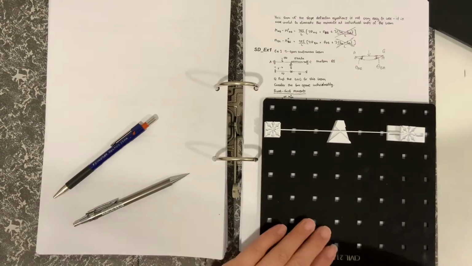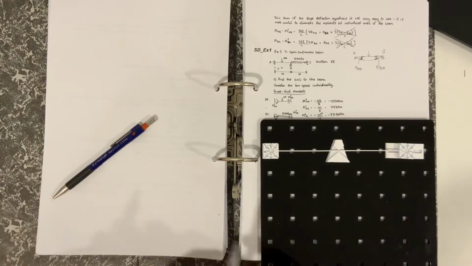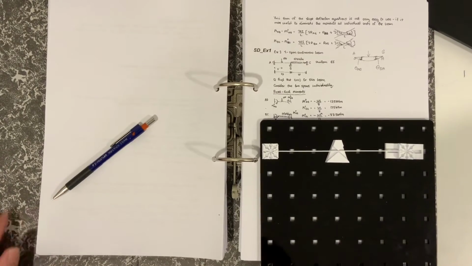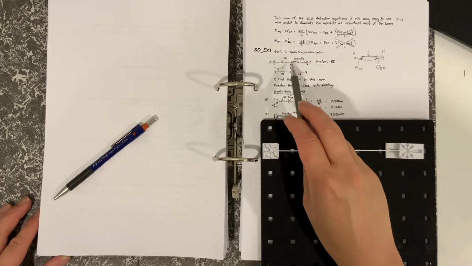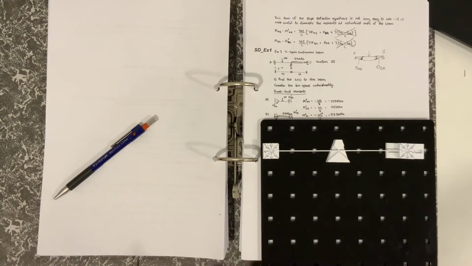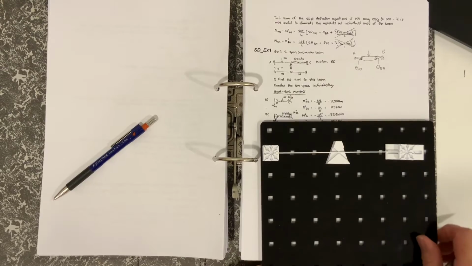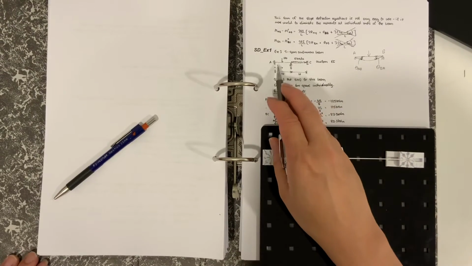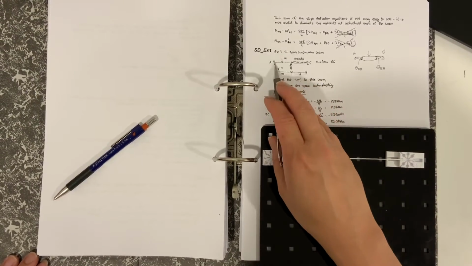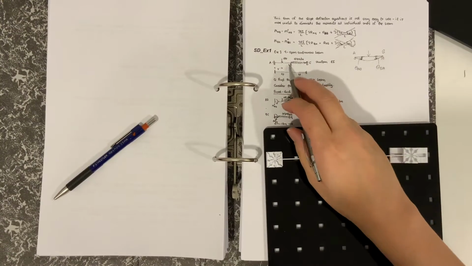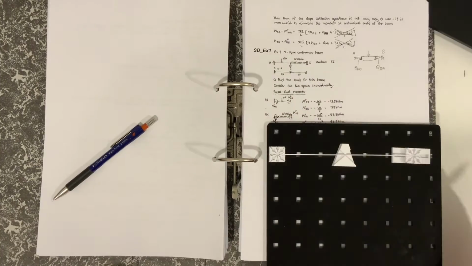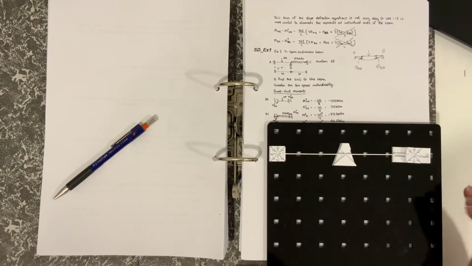Okay. So when we've got more spans, as we've seen here, A, B, C, we've got to sort out some form of notation for the B and C part, as we'll see.